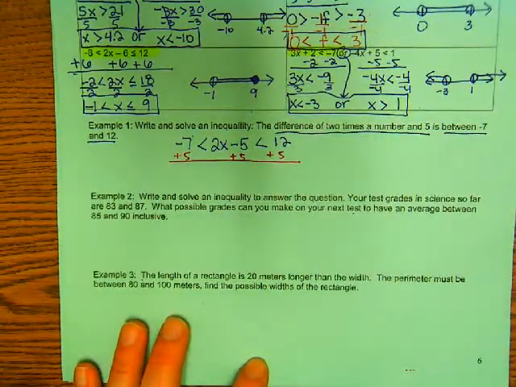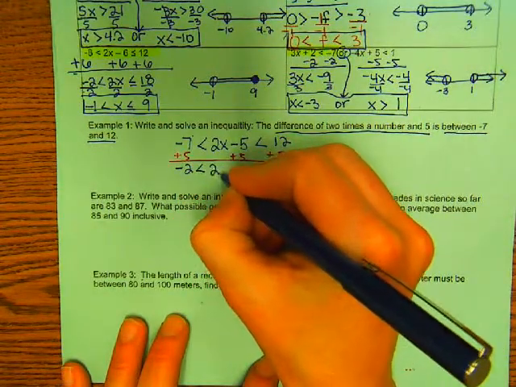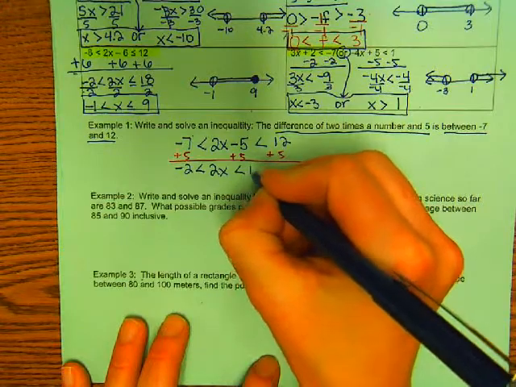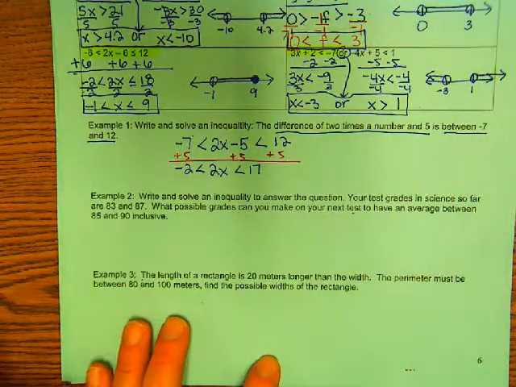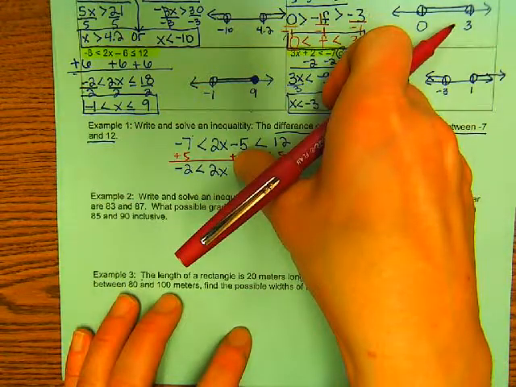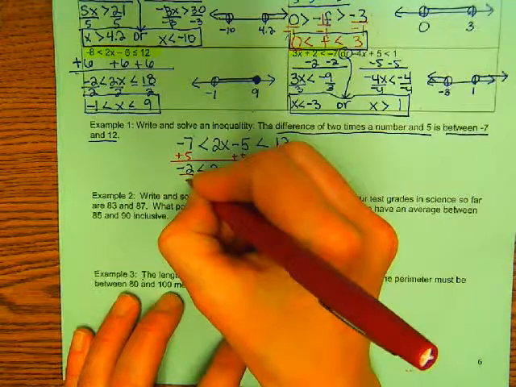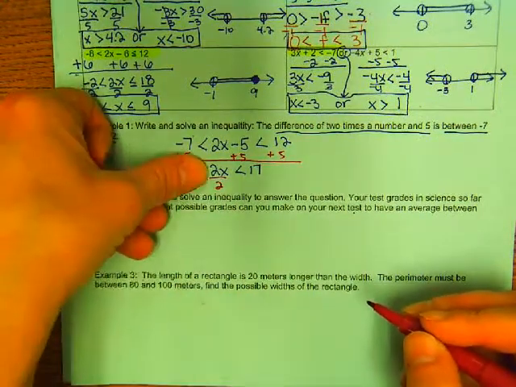So then we have -2 less than 2x less than 17. Then I'm going to divide each inequality by 2. So this one and that one.